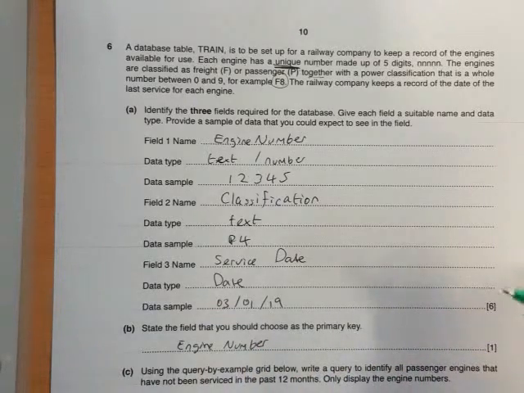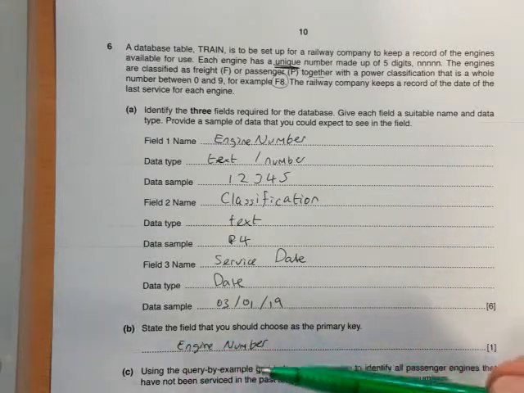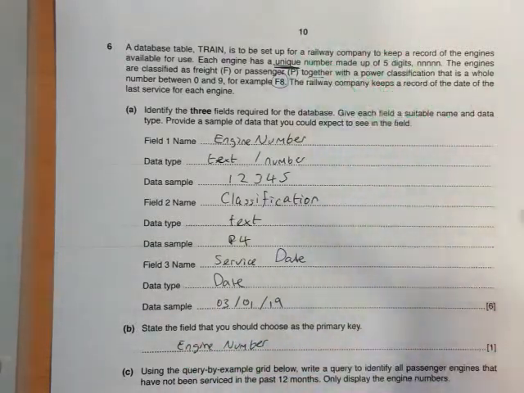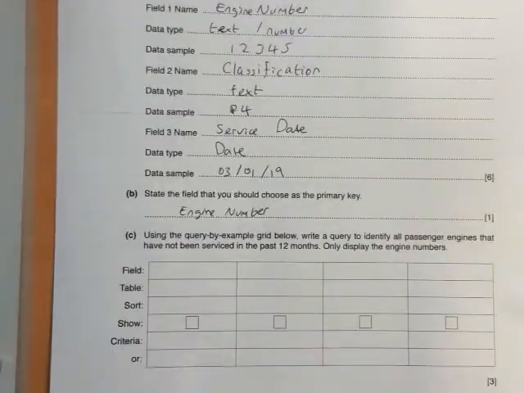Or you may even make up another field that you could add to it, which wouldn't be incorrect, as long as you said why you chose that field. But they have given it to us in the question here. Okay. Right. Next, we've got a query by example.